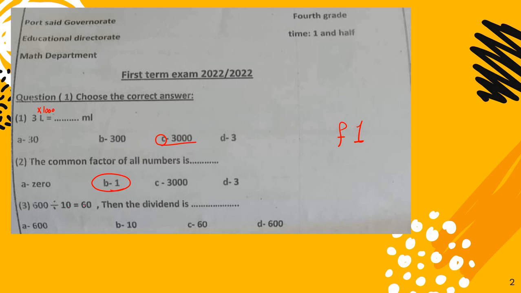600 divided by 10 equals 60. The dividend is, let's remember here, we have what? We have the dividend, which is the first number, which is the real number, which I want to divide. Okay, divide by, the second number will be what? Will be the divisor. Okay, and the answer is quotient.